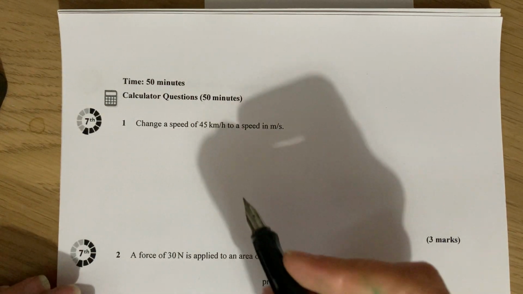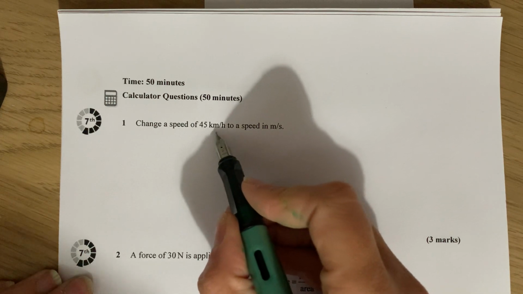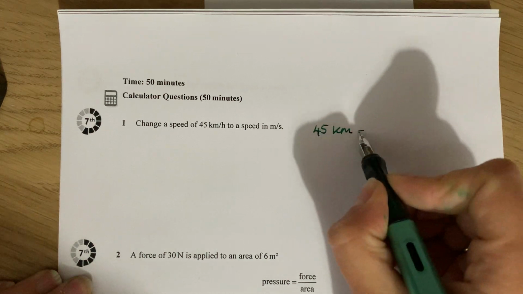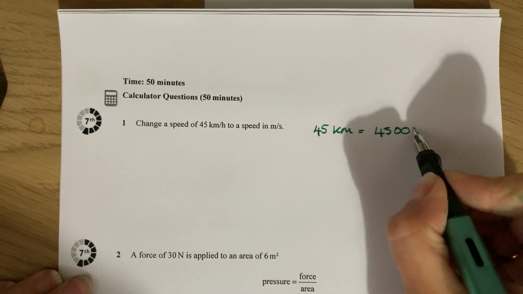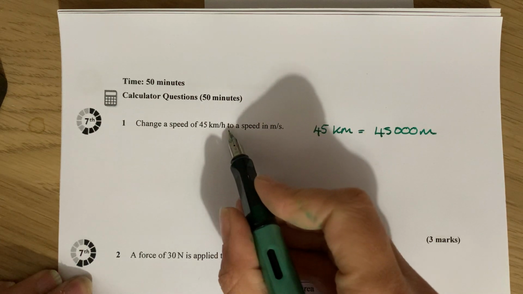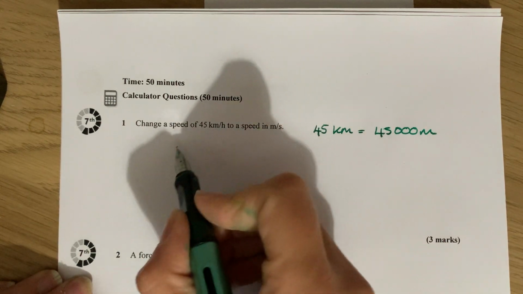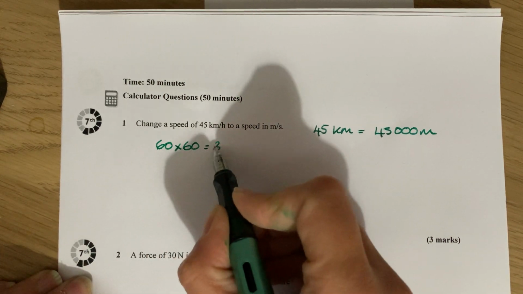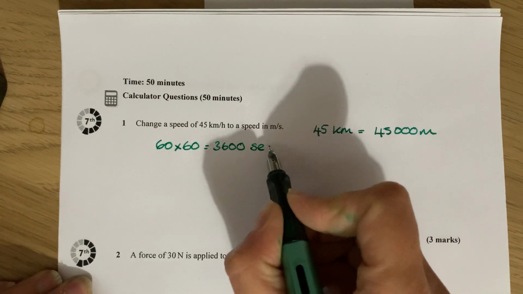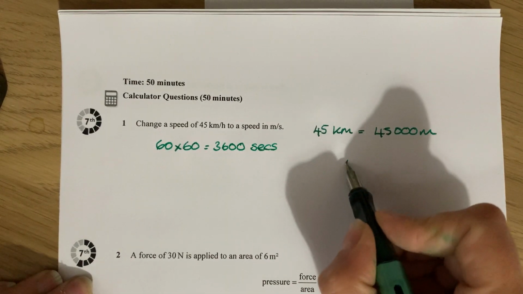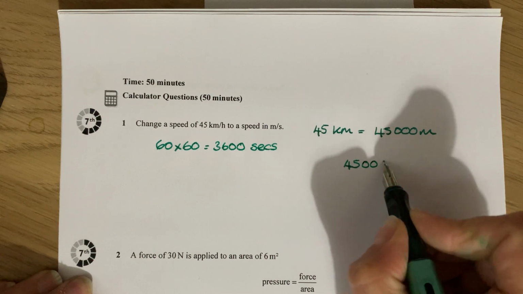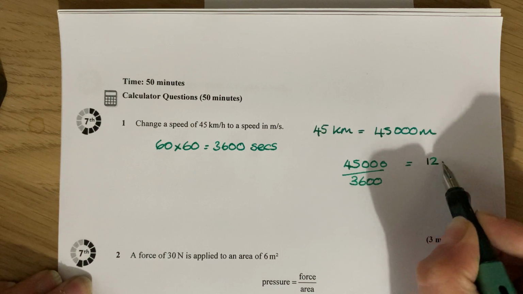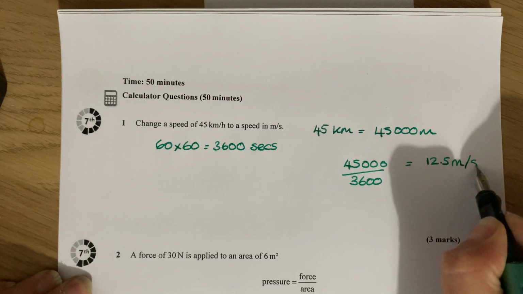Okay, so the first one, 45 kilometres an hour into meters per second. So we know that 45 kilometres is going to be 45,000 meters. We know that's in 1 hour, so we want to know how many seconds. So there's 60 minutes in an hour and 60 seconds in a minute, so that's 3,600 seconds. So now we've got our units in the way that we want them. So 45,000 divided by 3,600 gives me 12.5 meters per second.